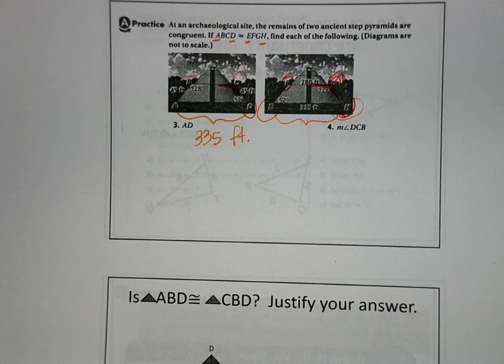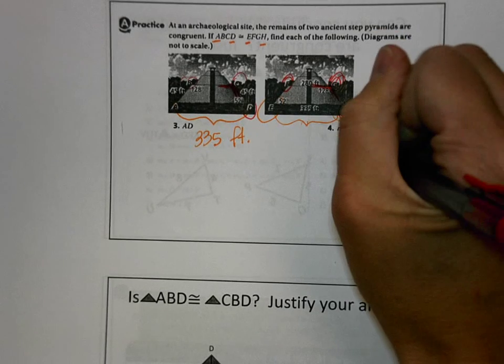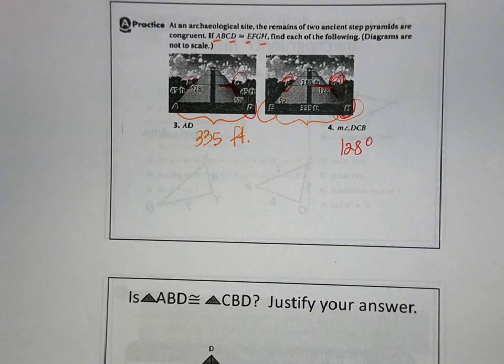325. Look in your books. 325. It should be 128 degrees. Oh, you're going by degrees. Okay, if you're not seeing what I'm seeing and you need me to help you, please raise your hand because I can come around and show you on your books. Well, I get it. Okay. Because it's obtuse.